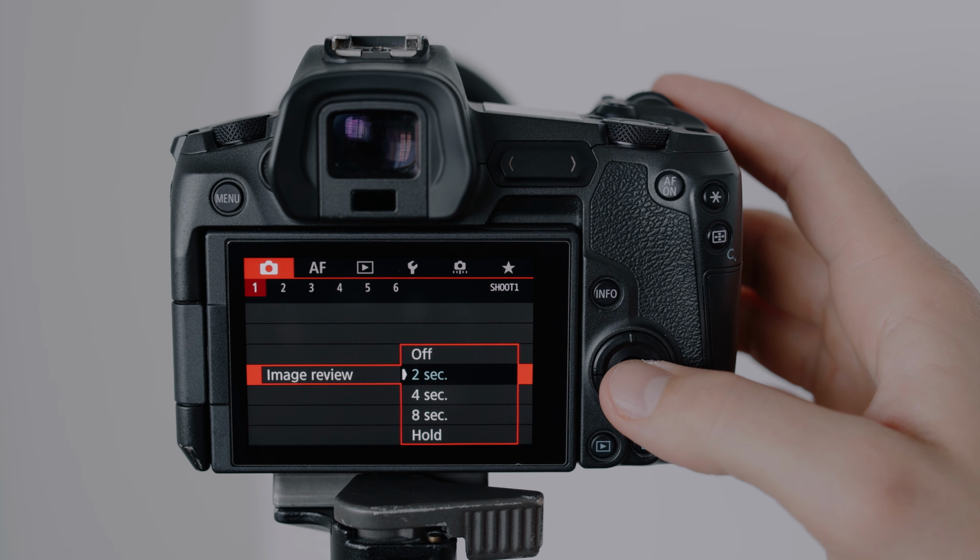The next setting on tab number 1 is the image review. I like to have this set at 2 seconds, just being able to see the image straight away after you've taken it, just to make sure everything looks good.